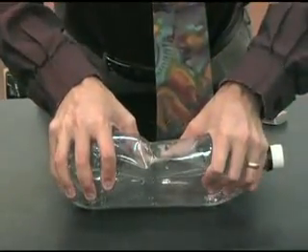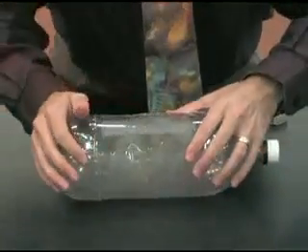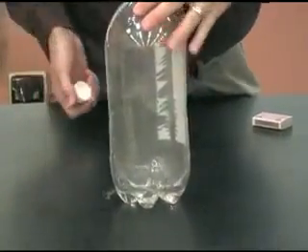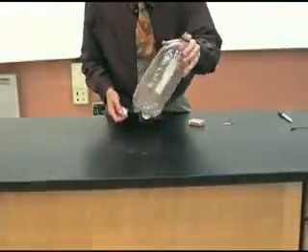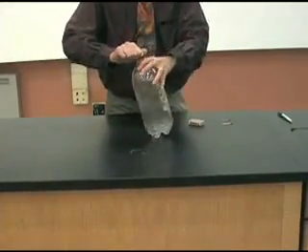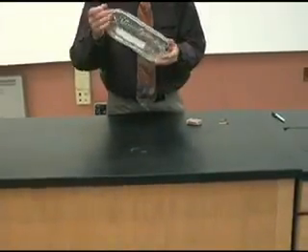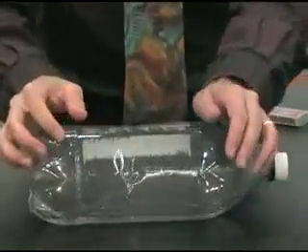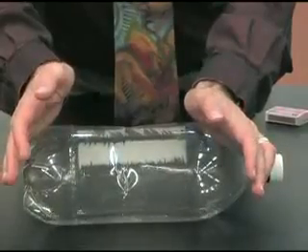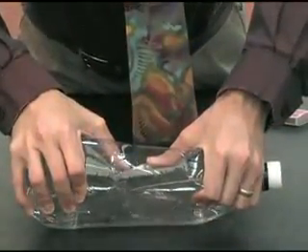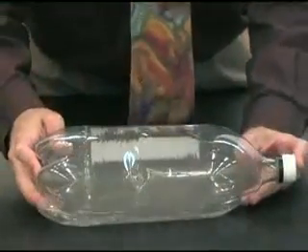Compressed air. Release, and it got all foggy. There you go, a little bit of fog there. If I open it up, it's less foggy. All right, we'll try it one more time. Okay, there it is, fairly clear. Compress, and release. And you can see it's slightly foggy.